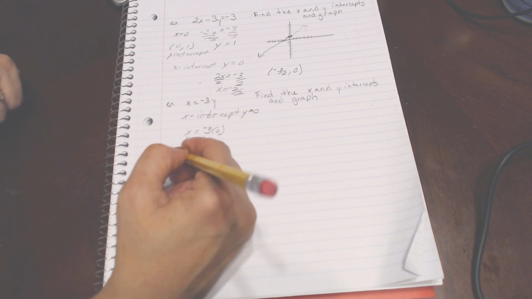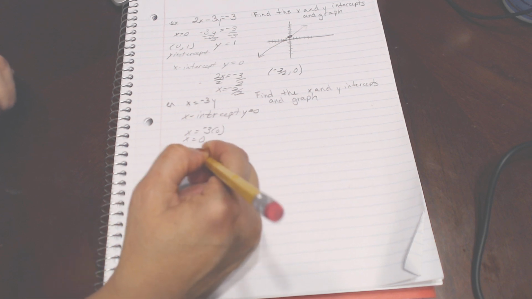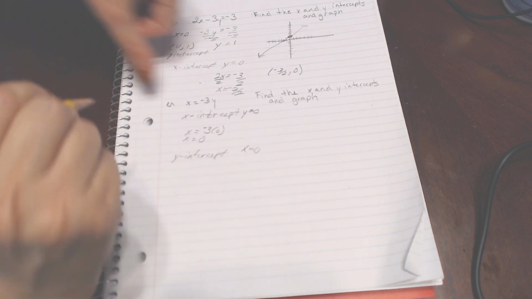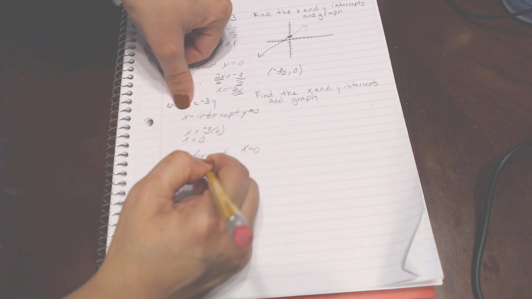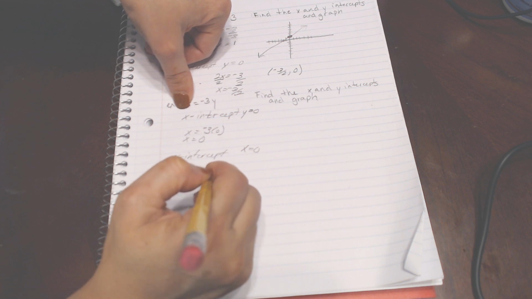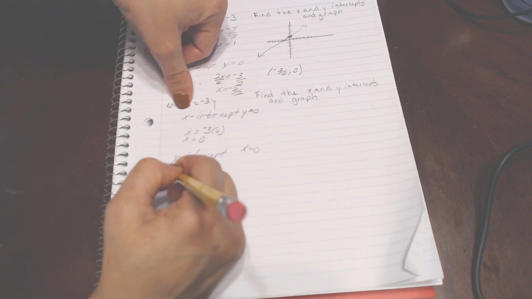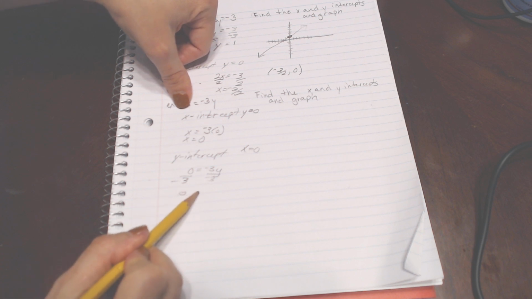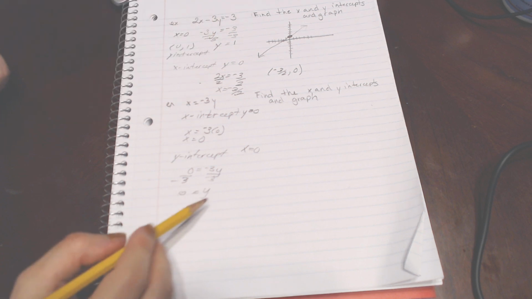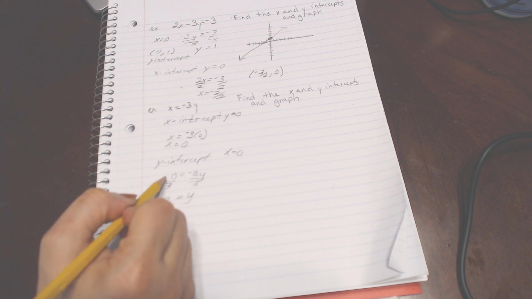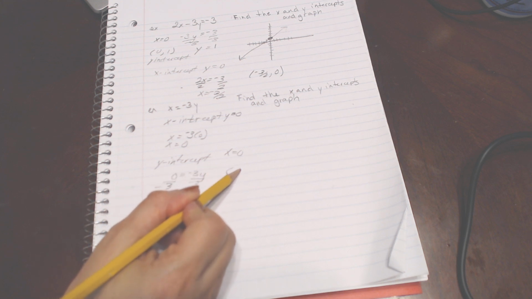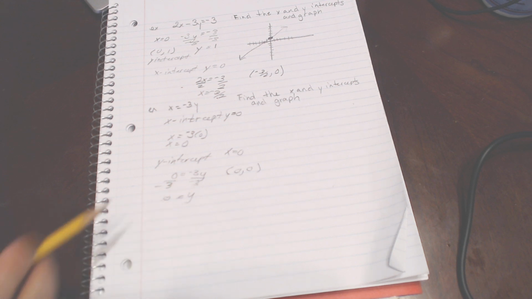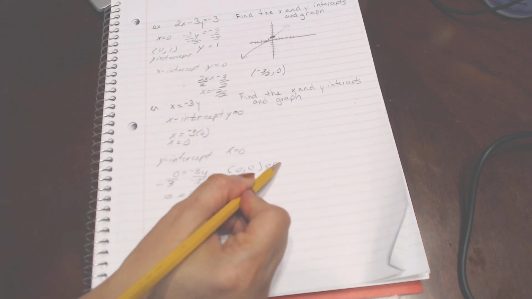And to find the y-intercept, we make x equals 0. 0 equals negative 3y. Divide both sides by negative 3. 0 divided by negative 3 is 0. So y is 0. So for both of those, whether we're finding the y or x-intercept, we found the point 0, 0, which is called the origin.